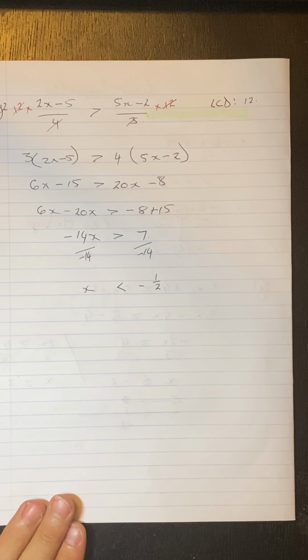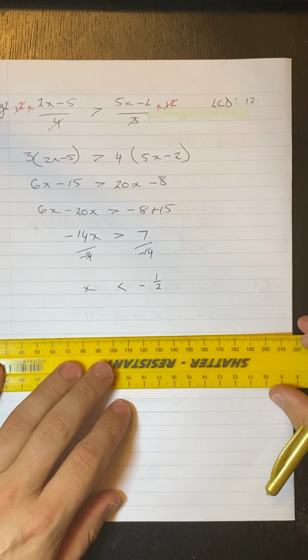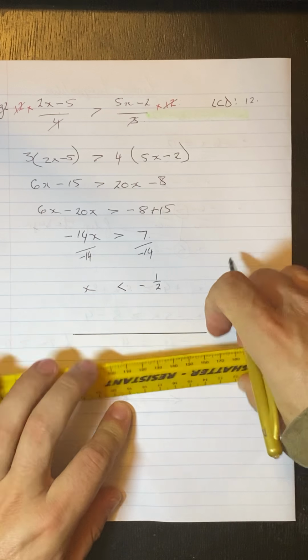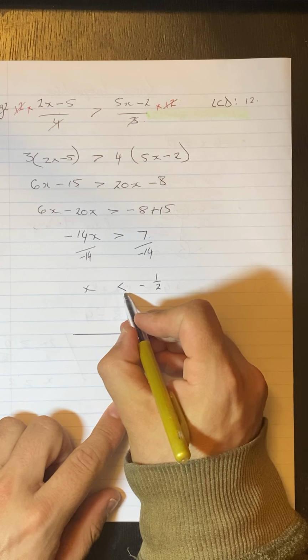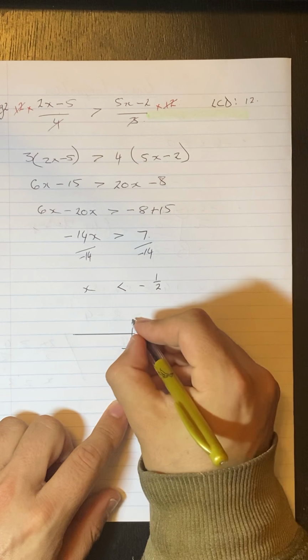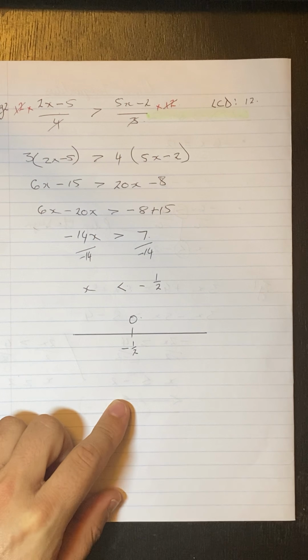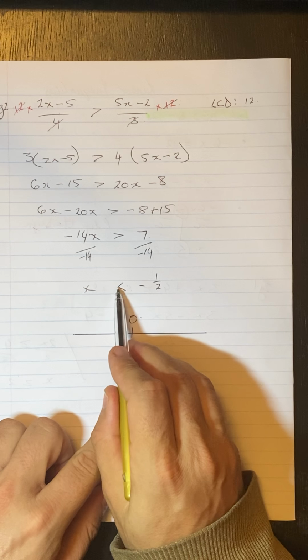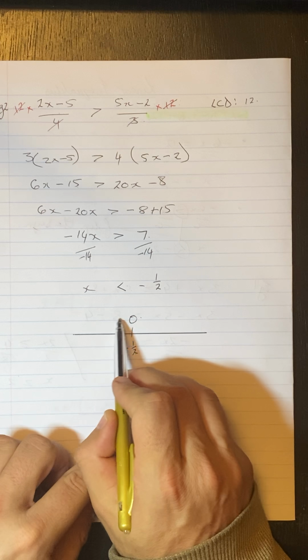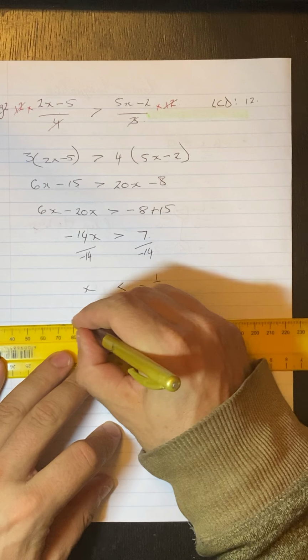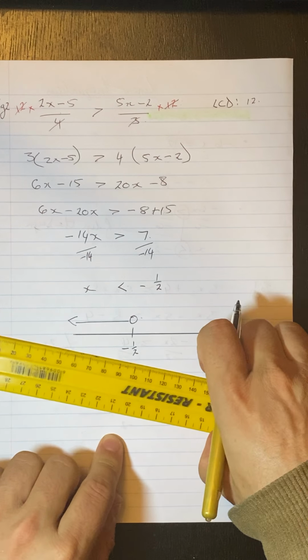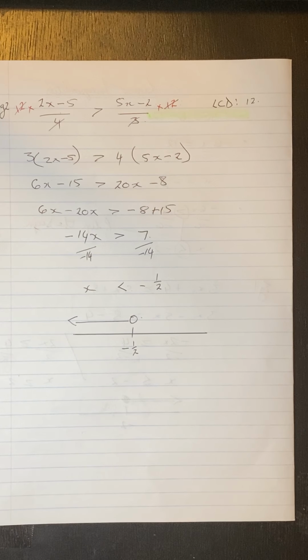Right, we are now ready to go on to the next part of the question where it says draw this on a number line. Put down your number. This inequality, because it doesn't have the little equal sign at the bottom, is going to be represented with an open dot. And it's saying x must be less than that number. So less than is in that direction there. And there is your solution for that problem. Moving on to the next example.